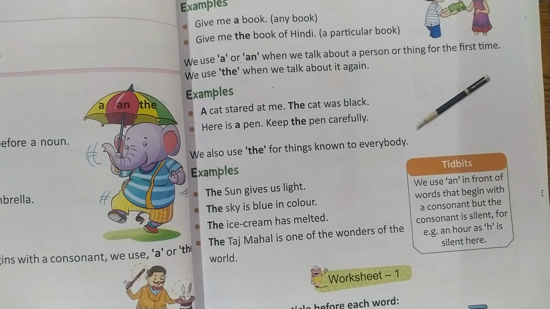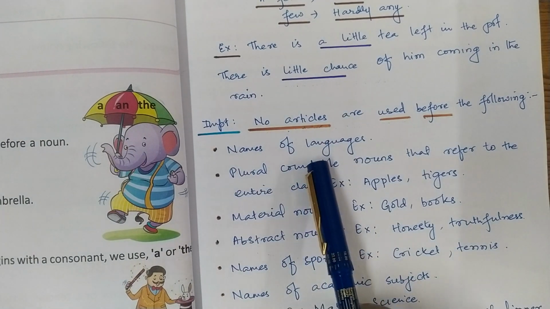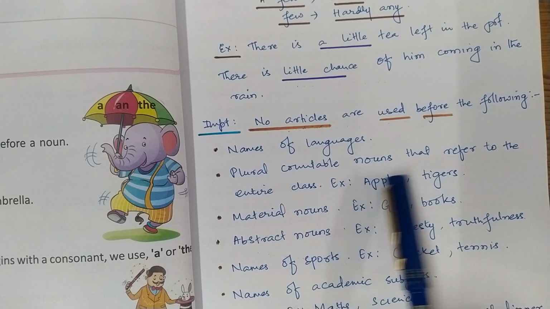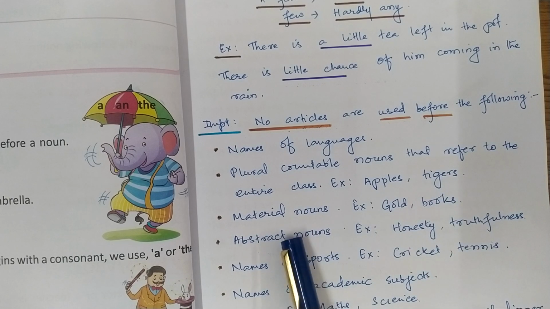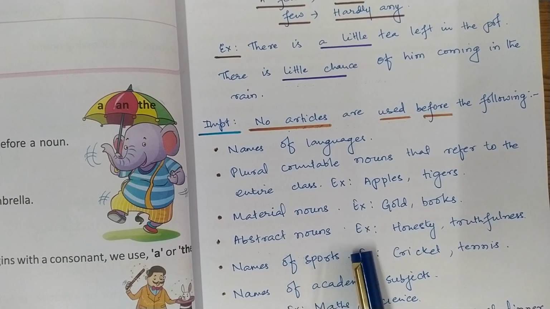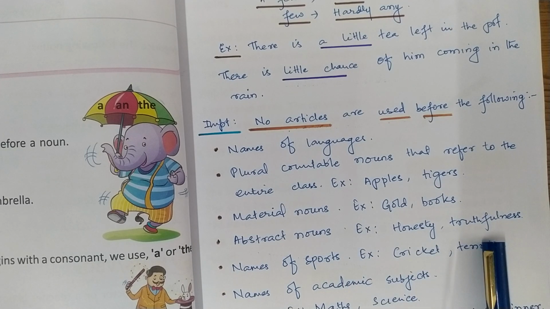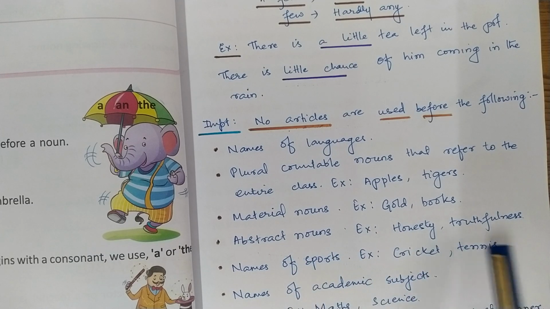Now, no articles are used before the following. This is something which you have to keep in mind, which is very important, like names of languages, plural countable nouns that refer to the entire class, example apples, tigers, material nouns, example gold, books, abstract nouns, example honesty, truthfulness. These are all traits of nouns, abstract nouns. Honesty, truthfulness, courage, bravery, these are all abstract nouns.